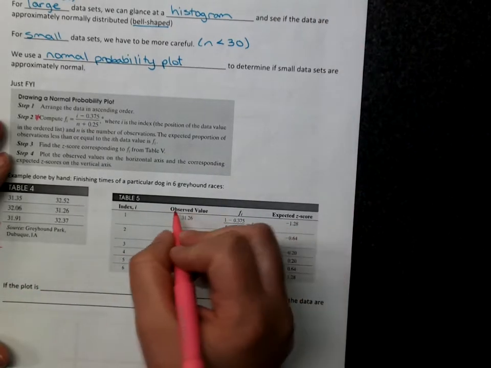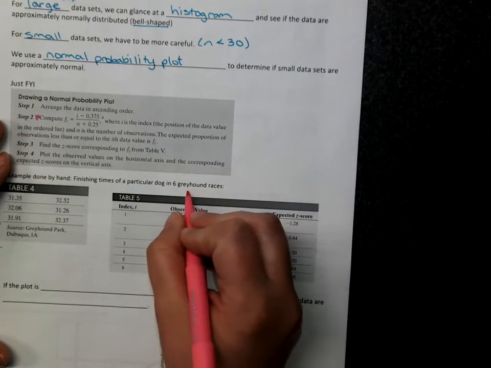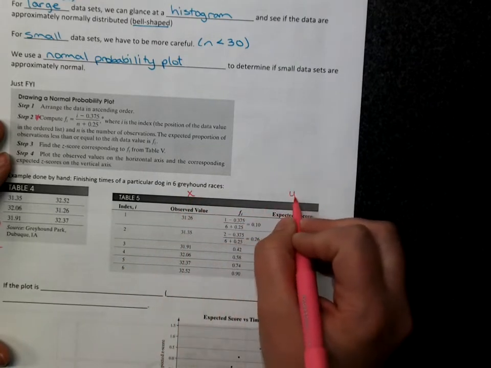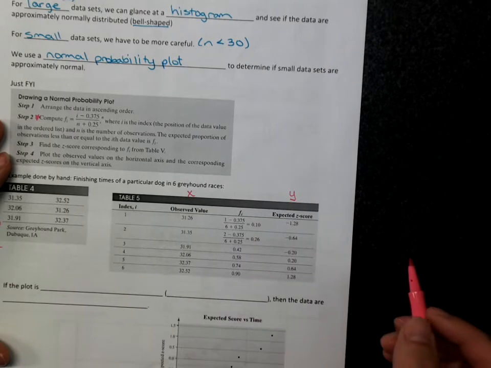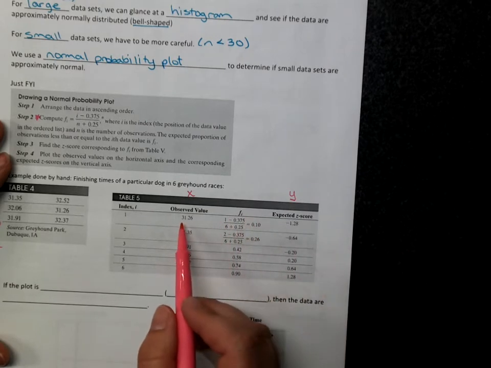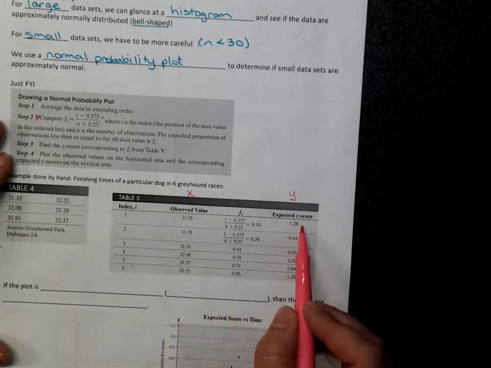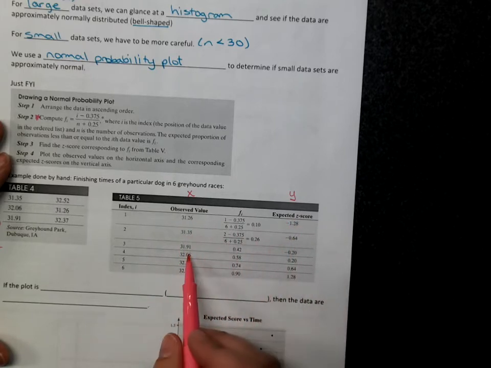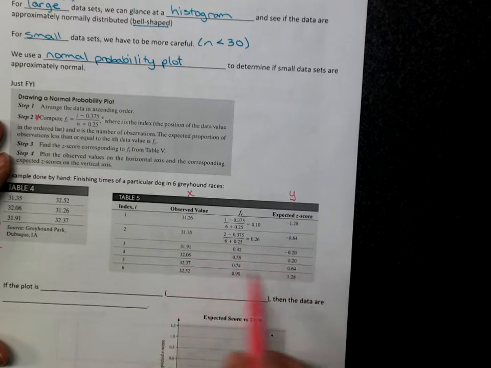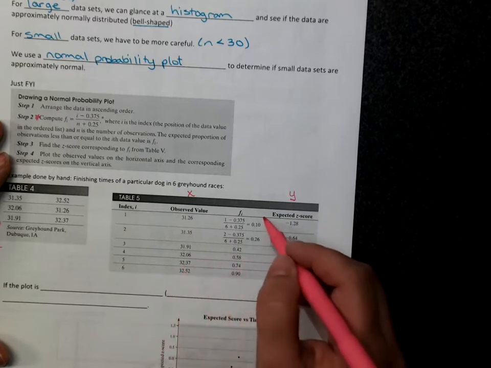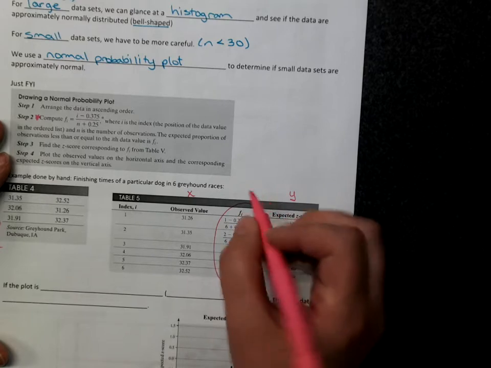So what you need to know is that we have the observed values on the x-axis and the expected z-score on the y-axis. What they do is they determine if this value was from a normal distribution, what would its z-score be? So for each value, it comes up with this expected z-score. Now we're going to let the calculator work this magic for us.